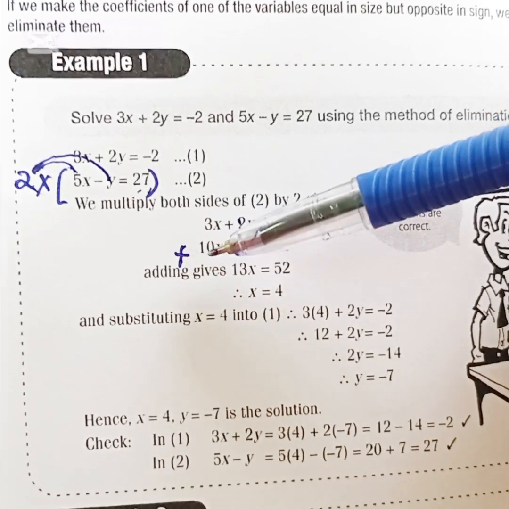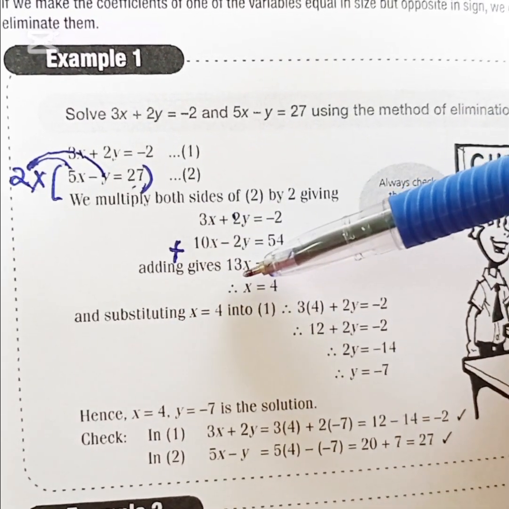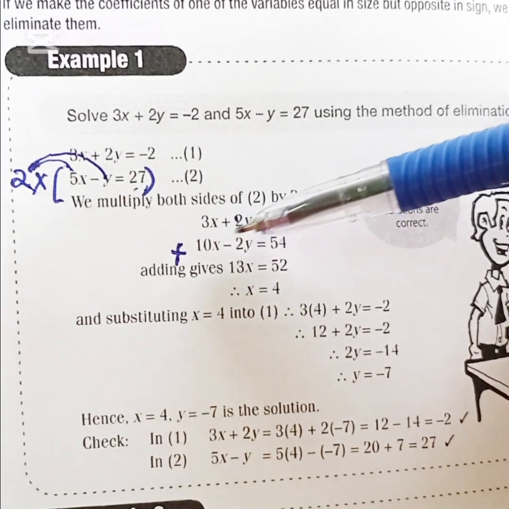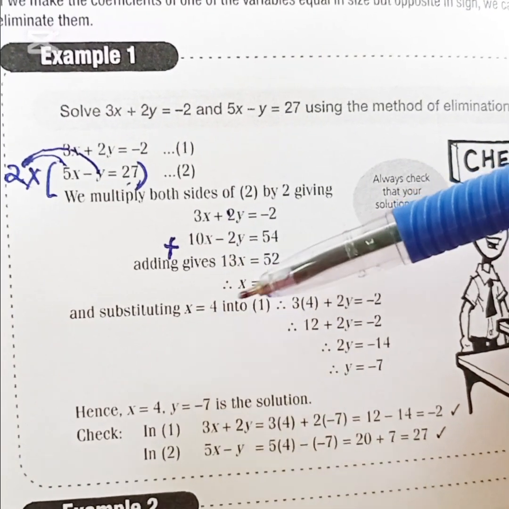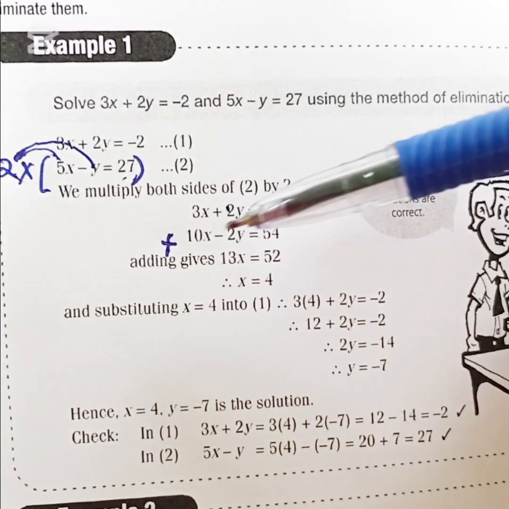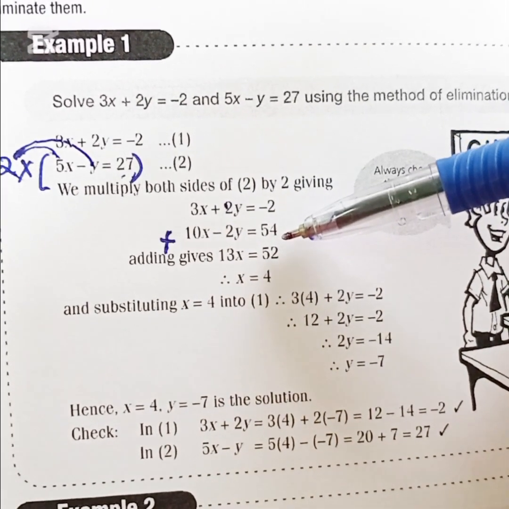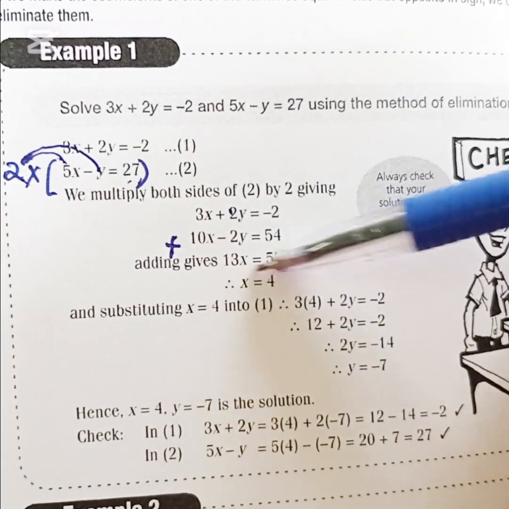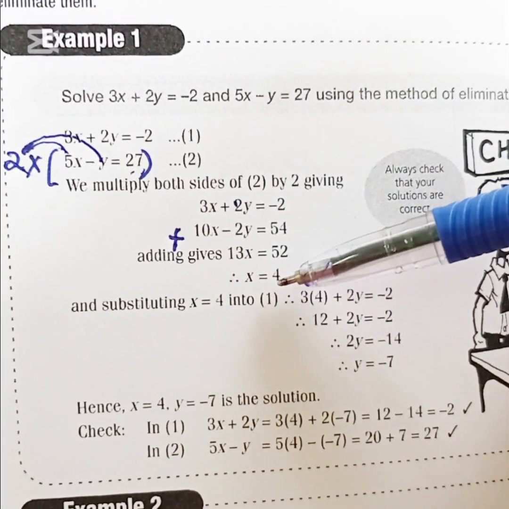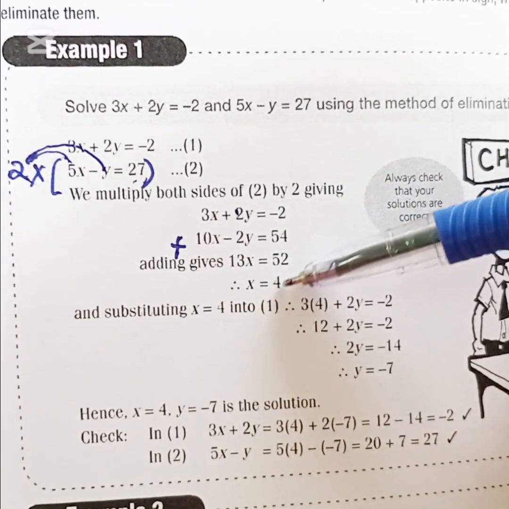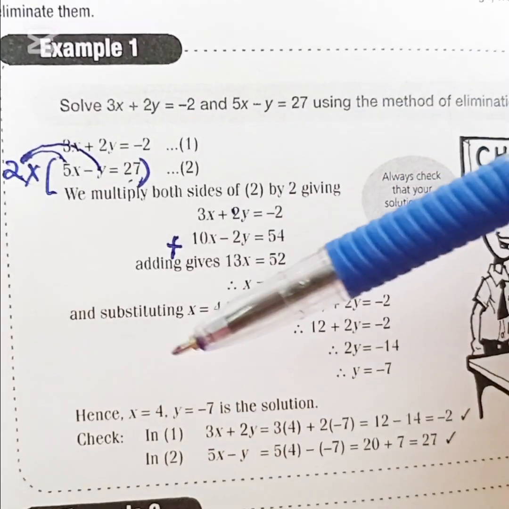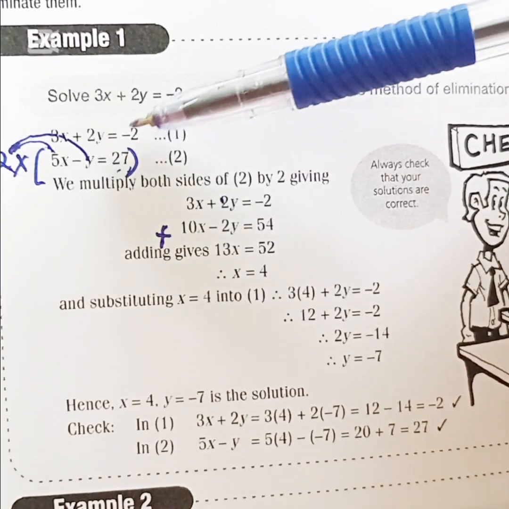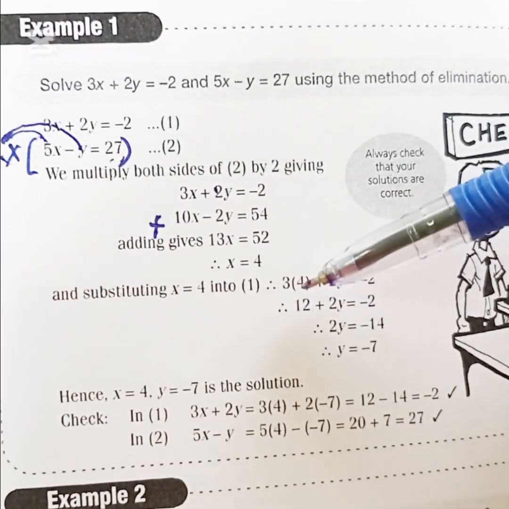So 3x plus 10x gives 13x. 2y plus negative 2y is the same as 2y minus 2y. That's 0. And negative 2 plus 54 is like 54 minus 2. So it's 52. Then we divide both sides by 13. So x equals 4. Once we find x, we now substitute x equals 4 into either one of these two equations to find the y.